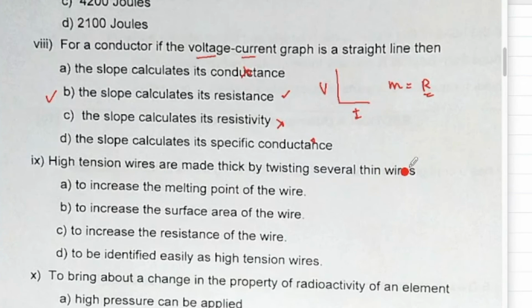High tension wires are made thick by twisting several thin wires. That's because it increases the surface area and then dissipates the heat. This is the correct one. Not increasing the melting point, not increasing the resistance. So, to increase the surface area.